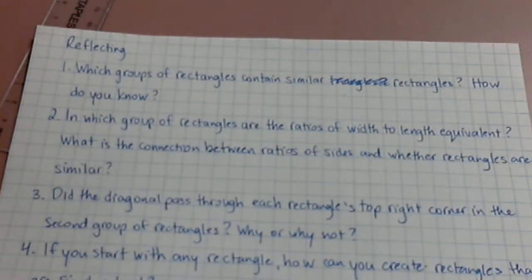What is the connection between ratios of sides and whether rectangles are similar? They have to go up in the same proportion. They have to go up in equivalent blocks. So if you start with a length that's 2, you have to add 2 every time. If you start with a width that's 3, you have to add 3 every time. So basically, you need to understand the idea of multiples to get similar or equivalent ratios. Okay? Did the diagonal pass through each rectangle in the top right corner in the second group of rectangles? No, it does not, because we're not adding 2 every time. It works along the length, but not along the width, because we're adding too much each time.